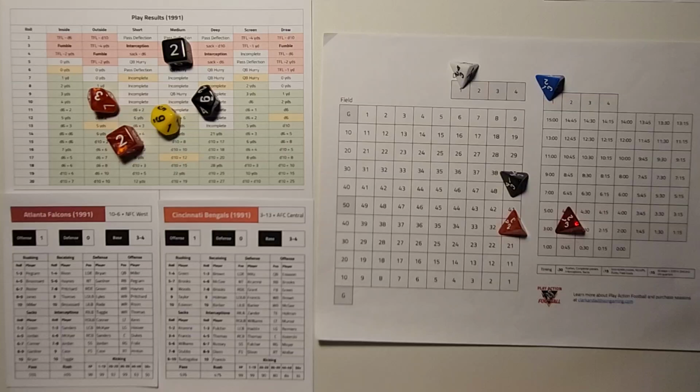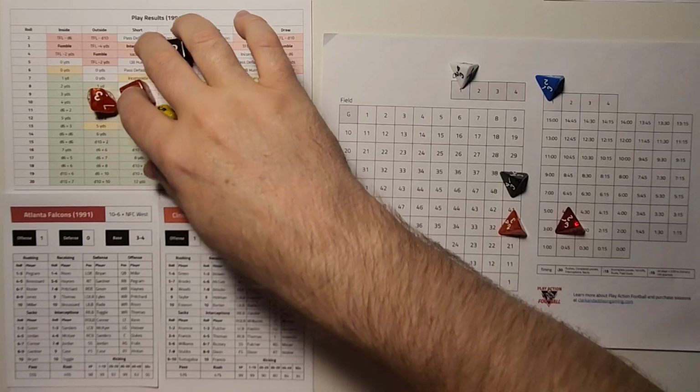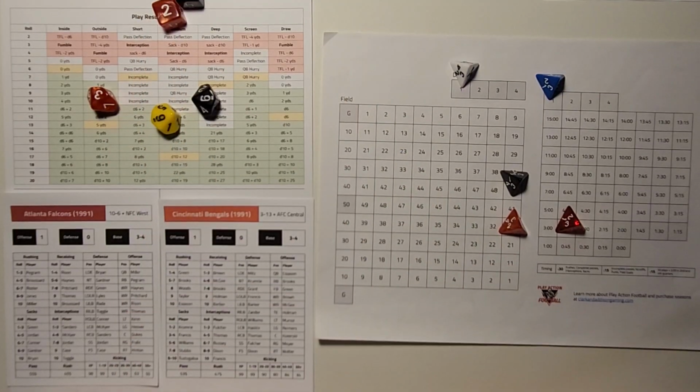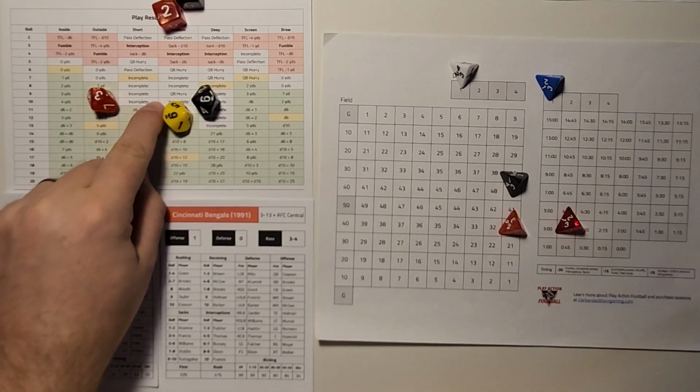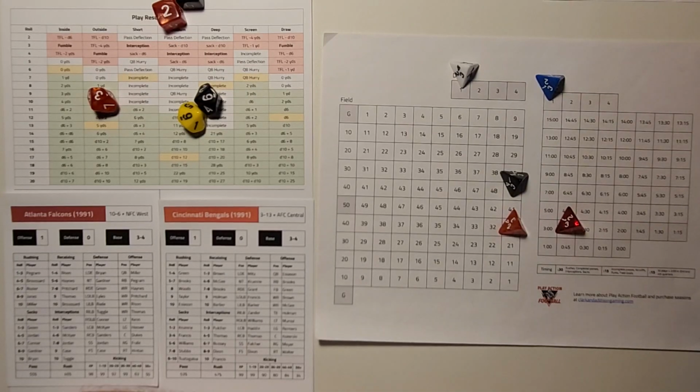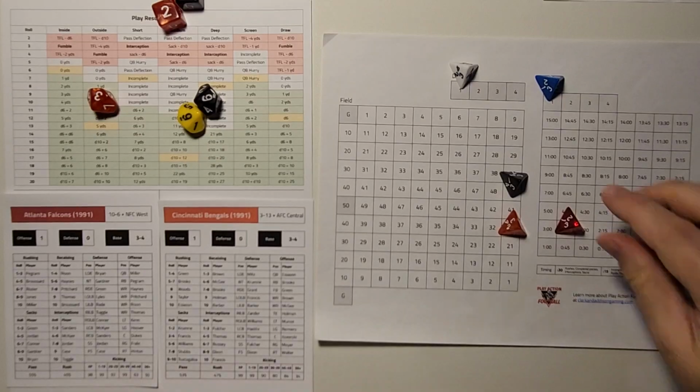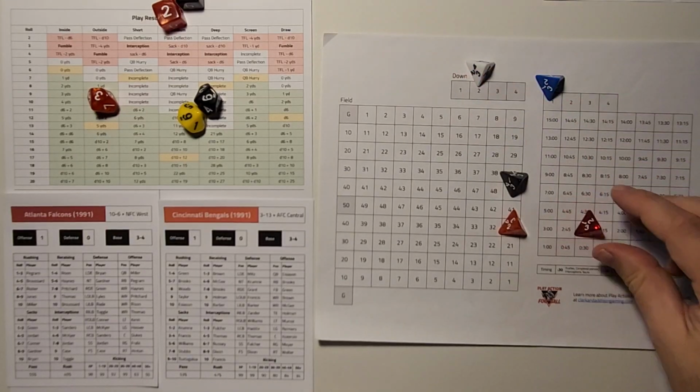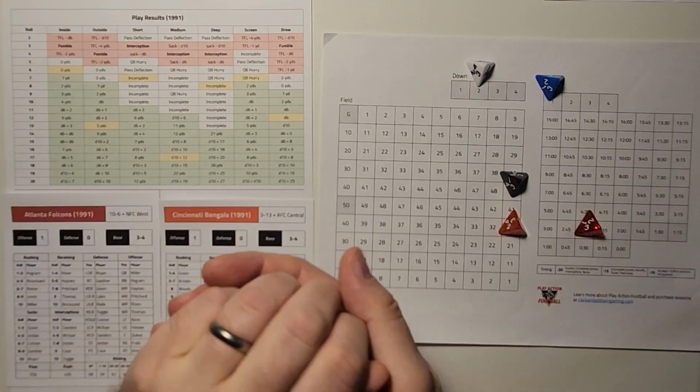1st and 10, Bengals from their own 41. This is a medium pass against a base defense, so another -2. So it makes them -1 overall. 8 on a medium pass is going to be incomplete. That pass was to Holman. That's going to bring up 2nd down and 10. 4.5 minutes left in the quarter.